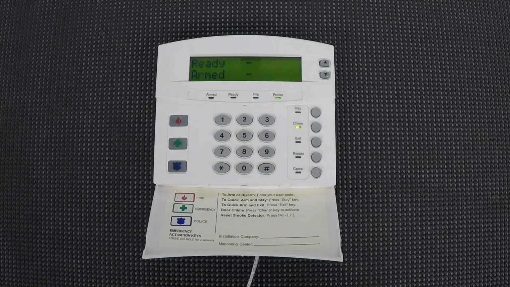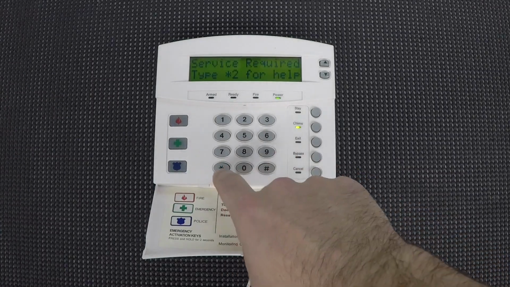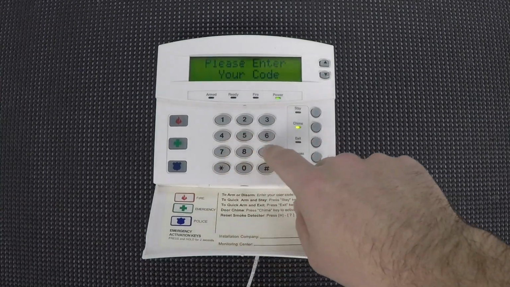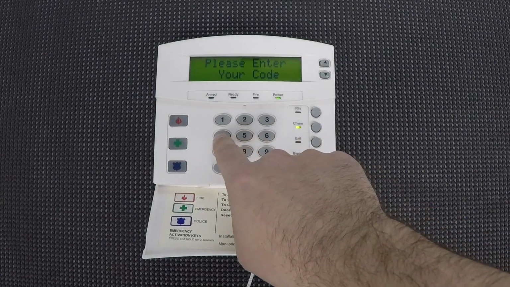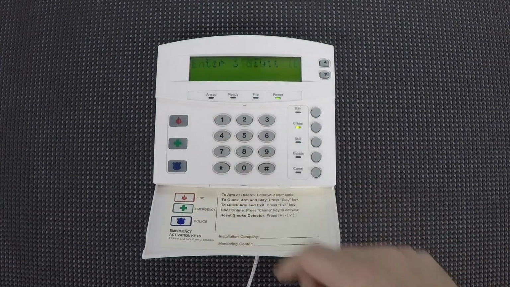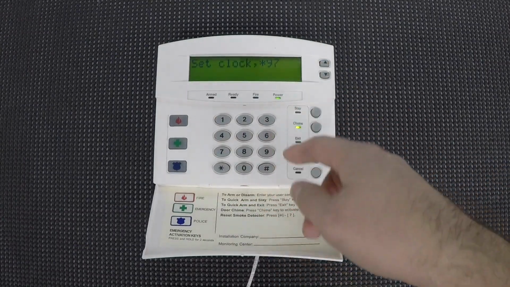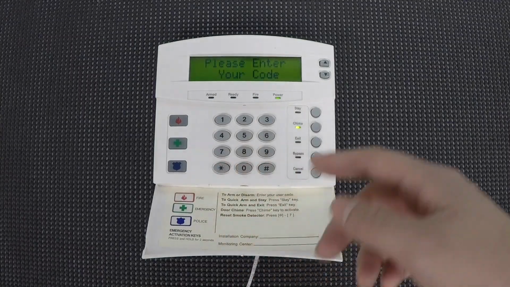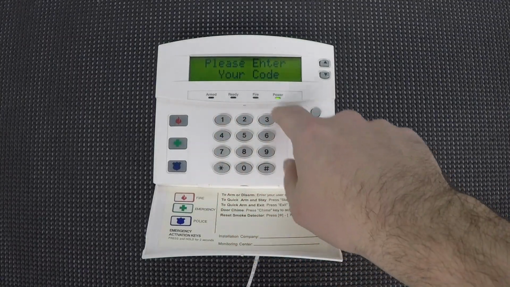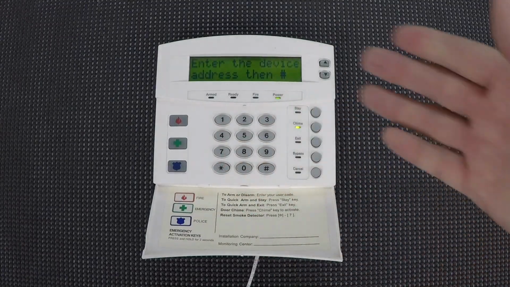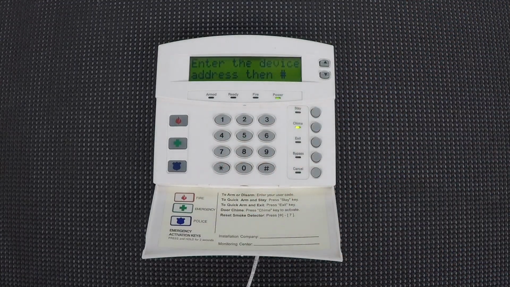To test it, just to show that it worked, we can try them out. So let's test the master code by using *5. And then we change it to 4321. And that gets us in, so that's good. So then *8, again it was 9713, we changed it to 3179. And that gets us in. So it's a pretty easy process right there.